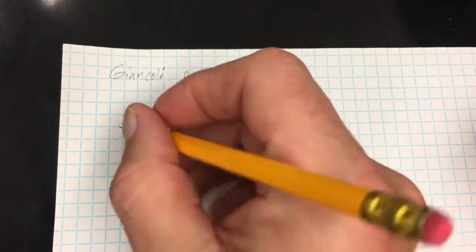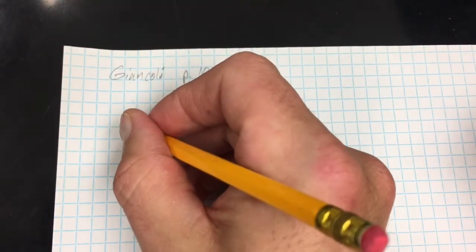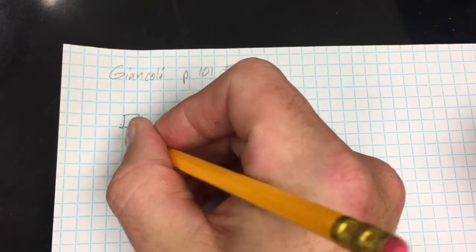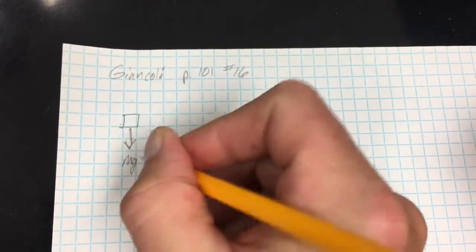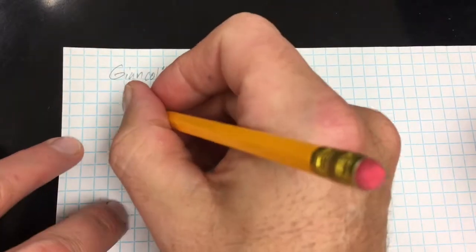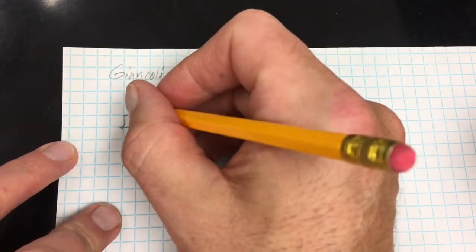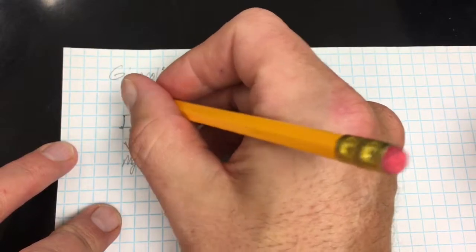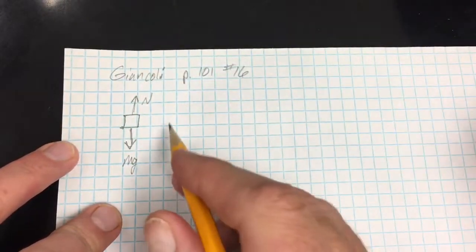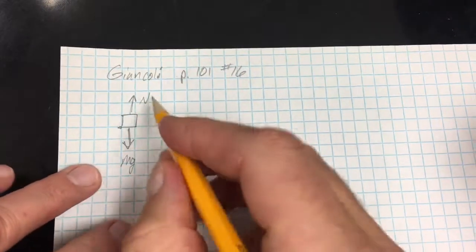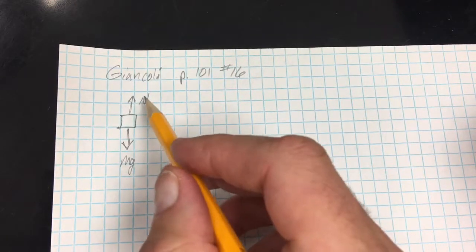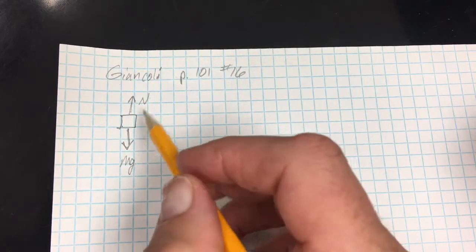What are the forces acting on her? One of them is the force of gravity acting down, obviously. And at the same time, the floor of the elevator, or actually the scale, is pushing up on her with a normal force. Now, one of the first things I've got to do is account for the different directions of these two forces.